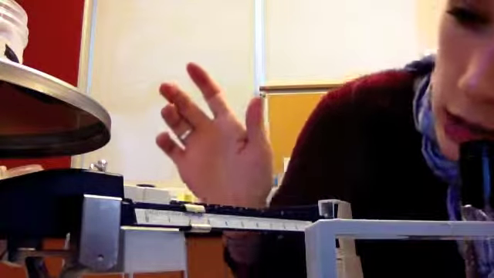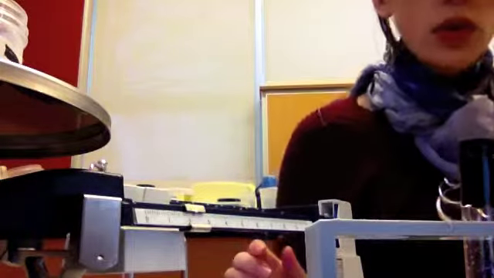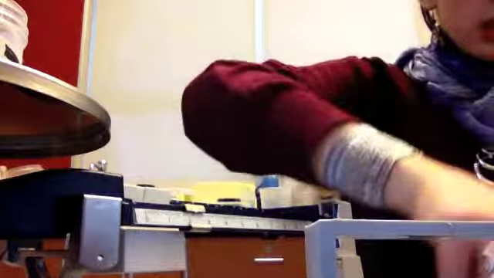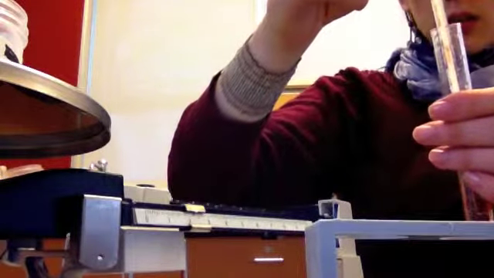Okay, so it looks like it's at like 32.3 grams. So you can do the subtraction and figure out how much you added. And last thing we're going to do is take the temperature and see if it was different than our control. And our control we did a couple times ago.